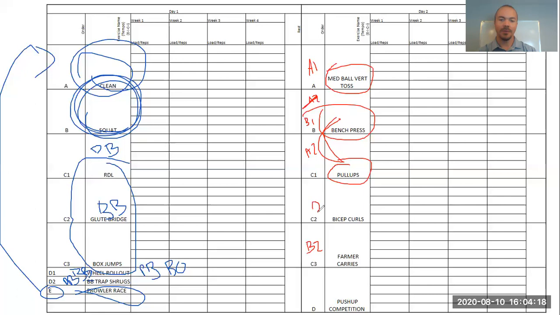And then you're left with our C movement, which could be some bicep curls, and then the D movement could still be that push-up competition. So for the use of equipment, we might be able to just flow the lift like that. It's just to rethink it and reorder it a little bit to make the logistics of it work a little bit better.